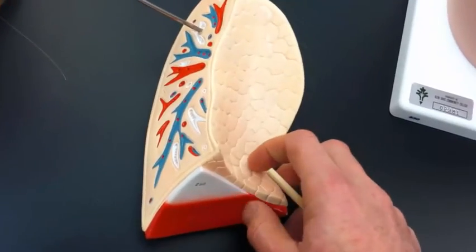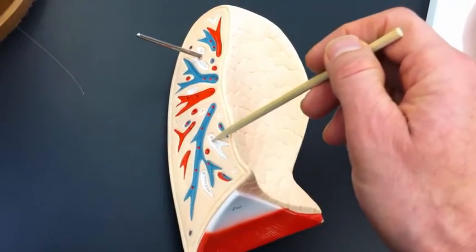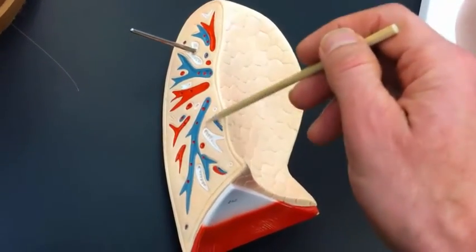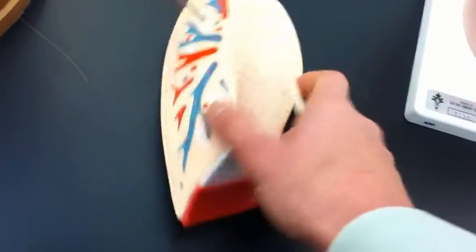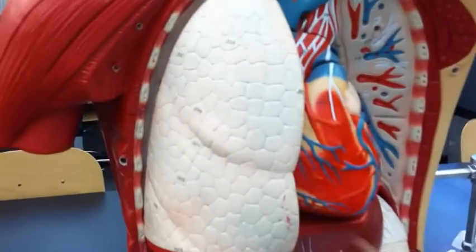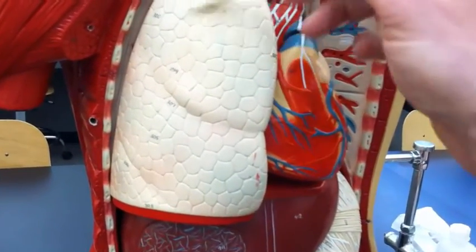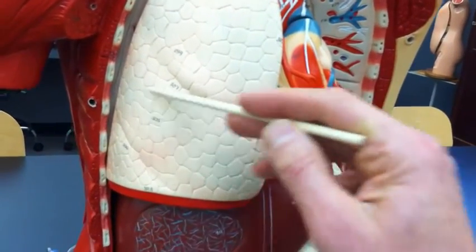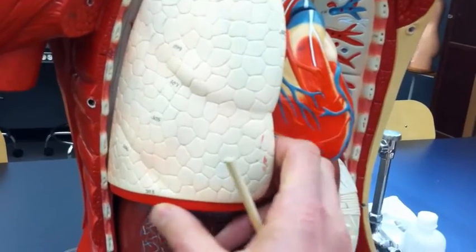And again, if I flip this one over, just like on the other model, we have a bit of the diaphragm. And this model is also showing us some of the bronchi, and the white are the bronchi, and then there's some red and blue blood vessels that are in these lungs. The right lung, here it is in the model, and again we have 3 lobes for the right lung. Here's the superior lobe of the right lung, the medial lobe of the right lung, and the inferior lobe of the right lung, and a bit of diaphragm at the bottom again.